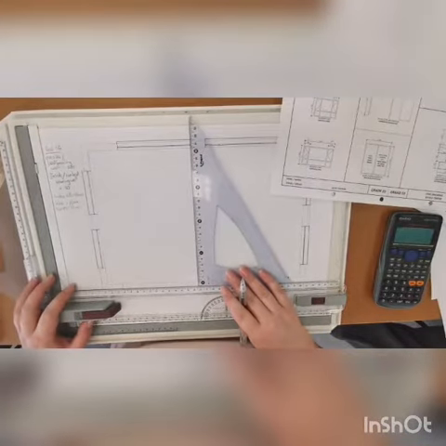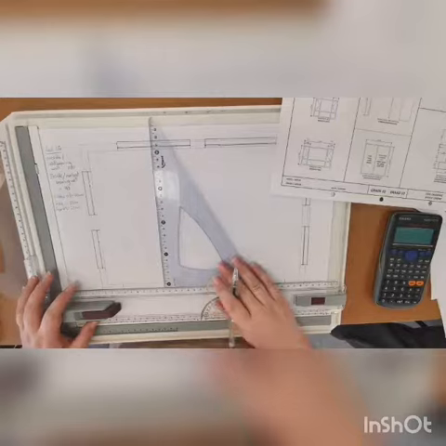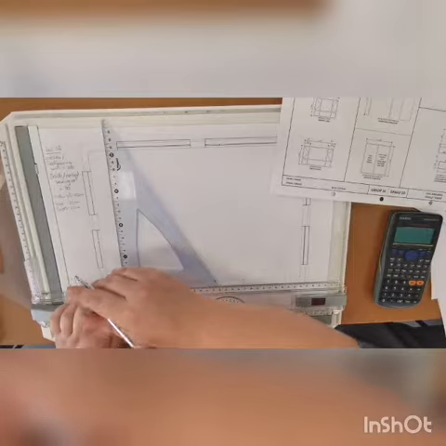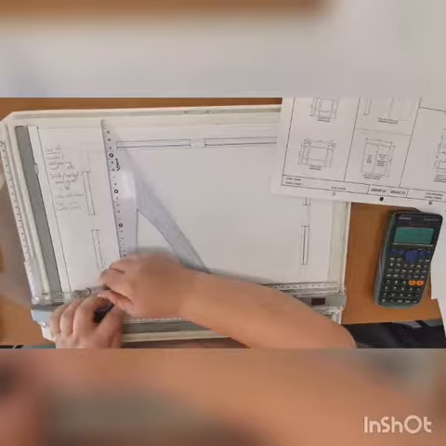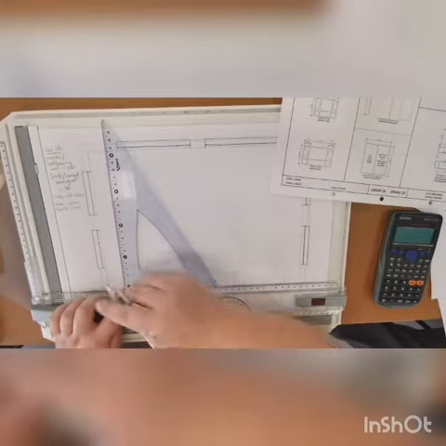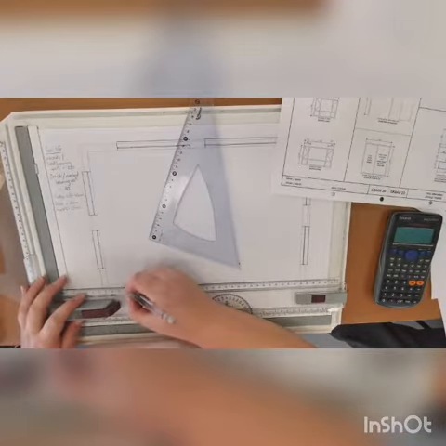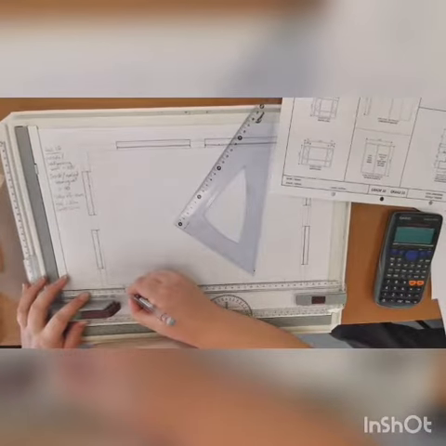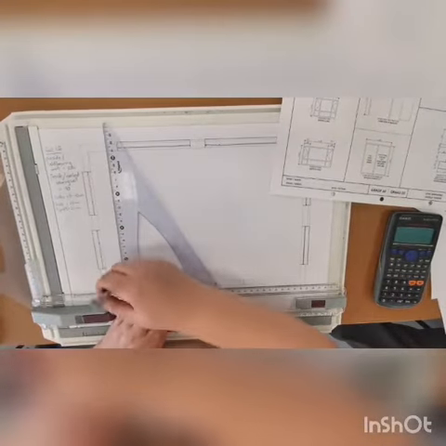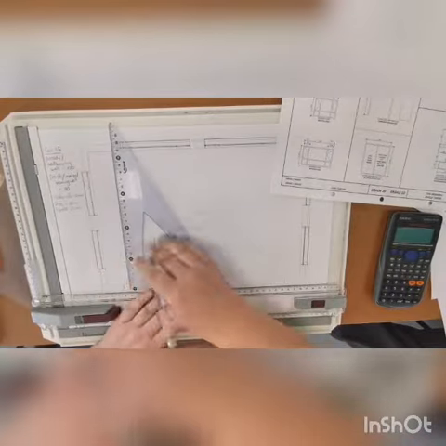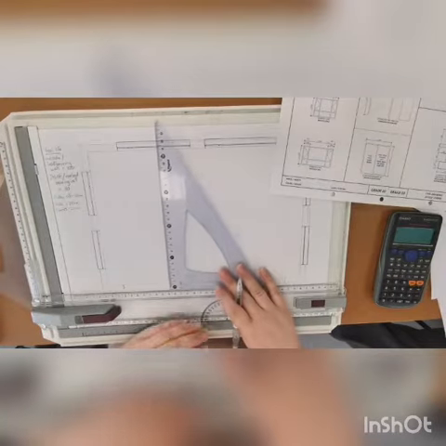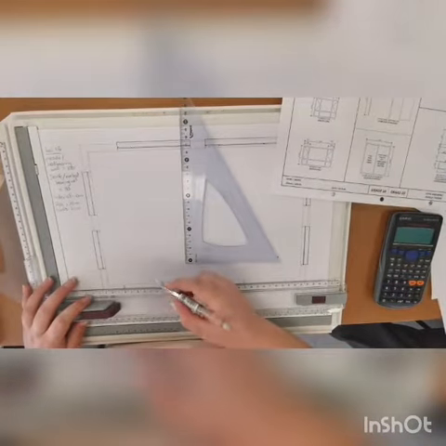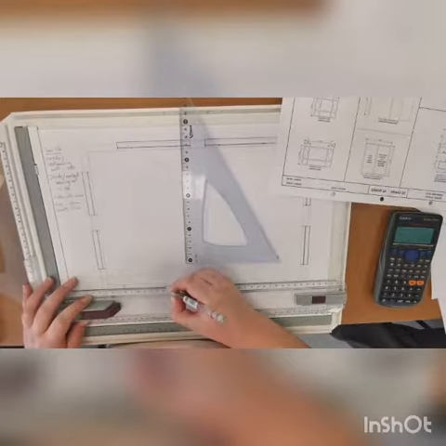Then it goes down by 2.2. Out by 1. And then finish it. Okay, that's the one side. Let's do the other side. You can actually just take these across. 2 out.